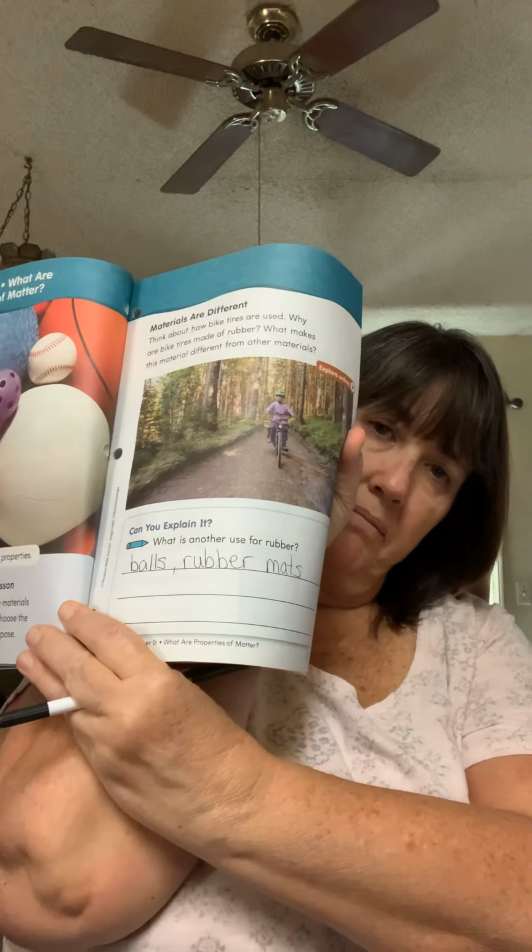So the object I want you to say that you would use is the same object that you wrote on this page. Okay, so that's the object. I don't want you to use a bicycle tire. Okay, so what did it say on page 50, where it says rubber tires, right? It says these tires are rubber. Rubber is strong and flexible. So those are the properties of rubber, right? So I would start with that. Rubber is strong and flexible.